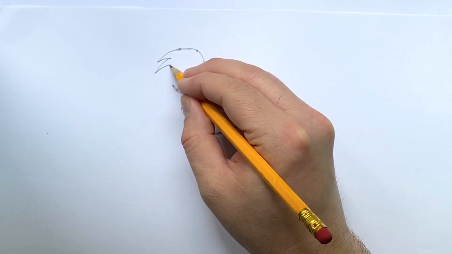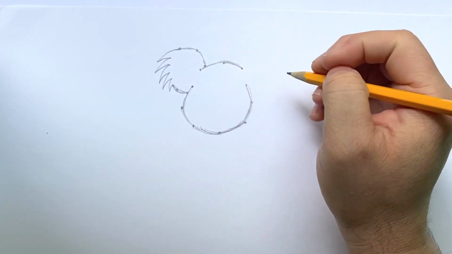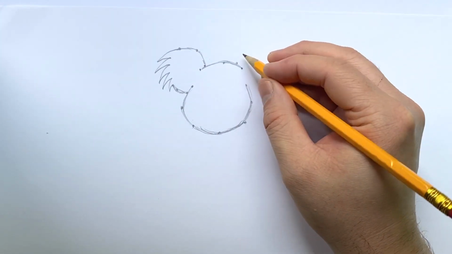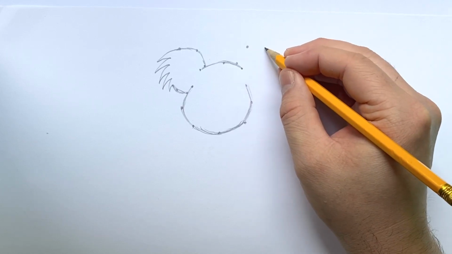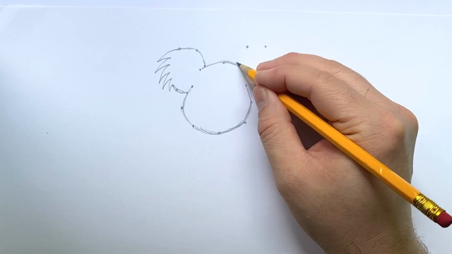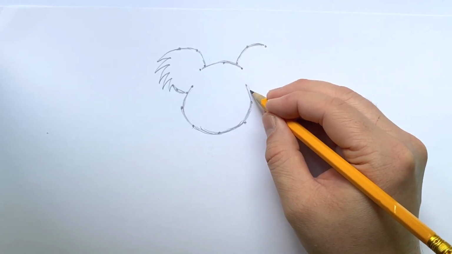But basically I'm just giving some V shapes, almost like icicles or leaf shapes there, to complete that. So that looks pretty good. We'll go back to the other side and start that going on this opposite ear. Essentially you're going to mirror this, so we're just making that same sort of round ear that we did on the other side.